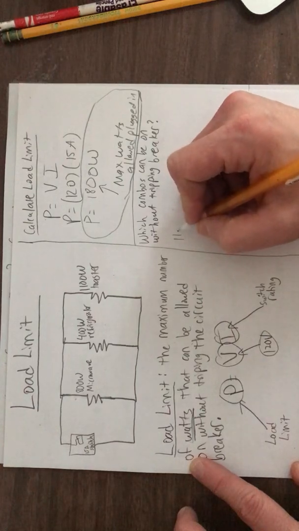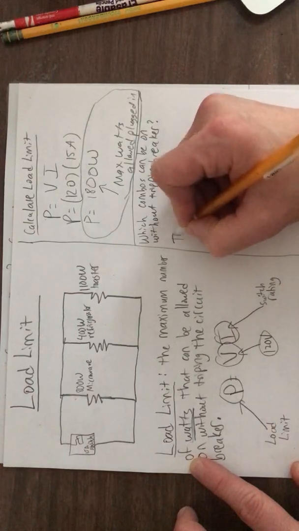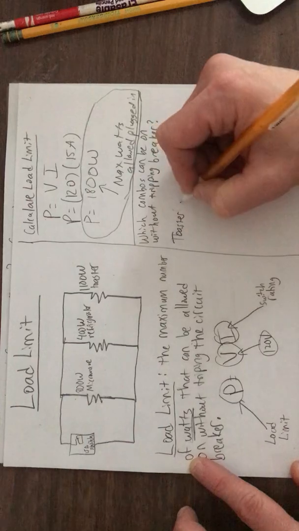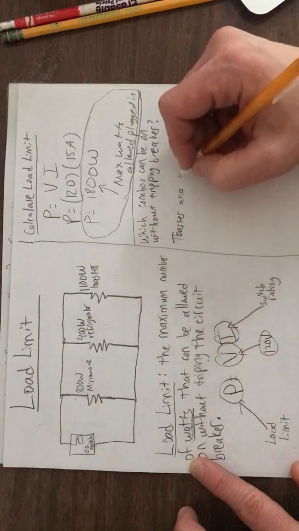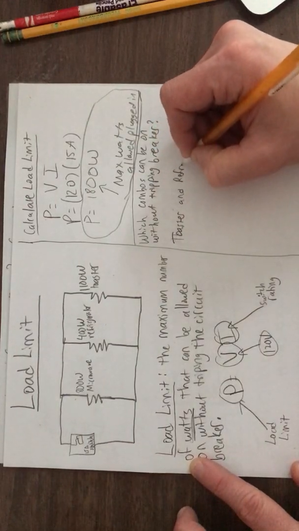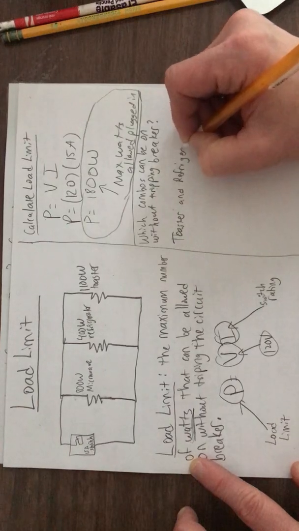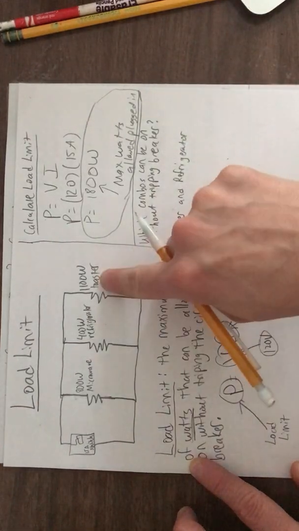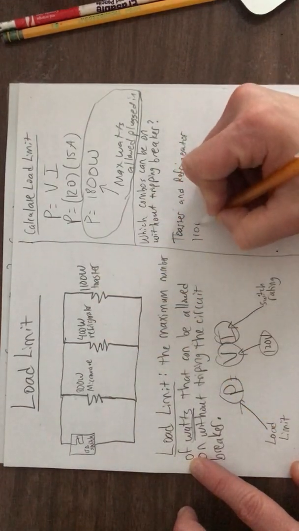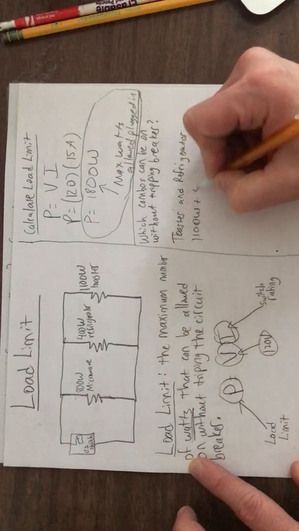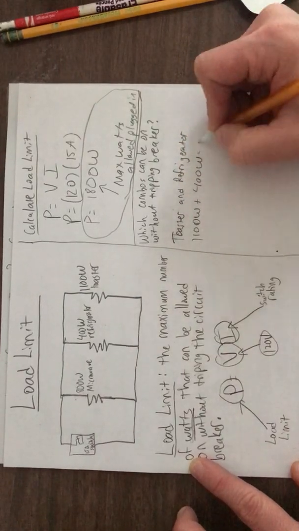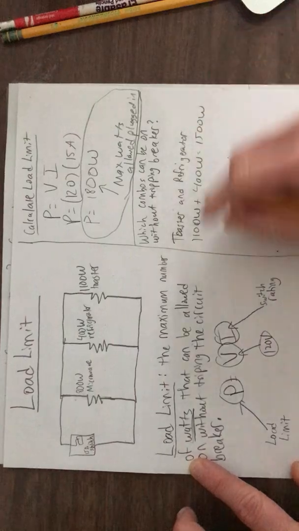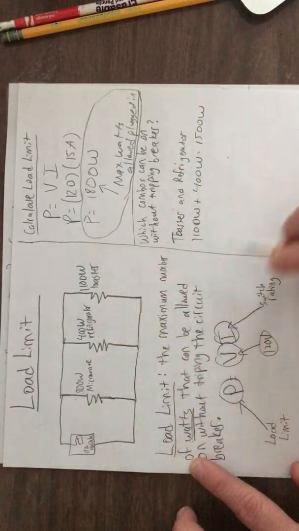let's test the toaster and refrigerator. The biggest and the smallest one. Can you plug those two in? The 1100 watts plus 400 watts equals 1500 watts. Toaster's 1100, refrigerator's 400.